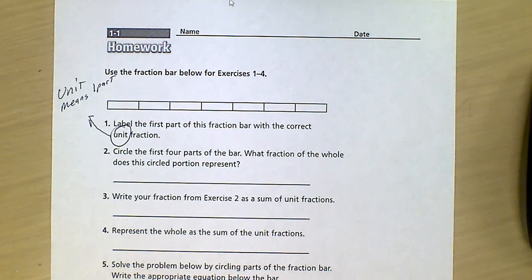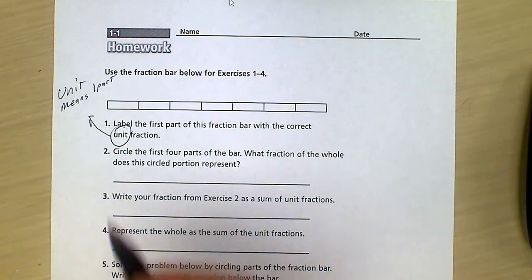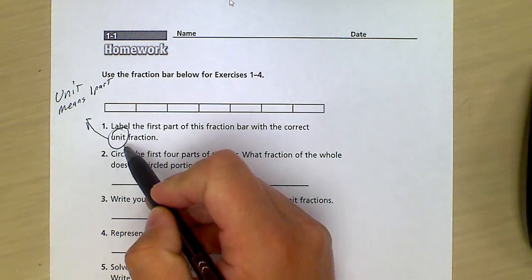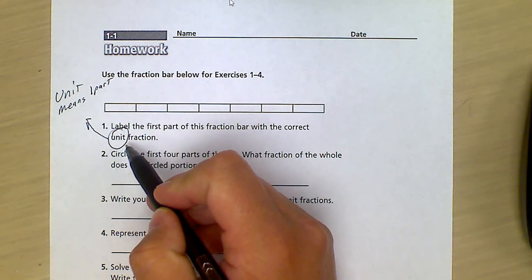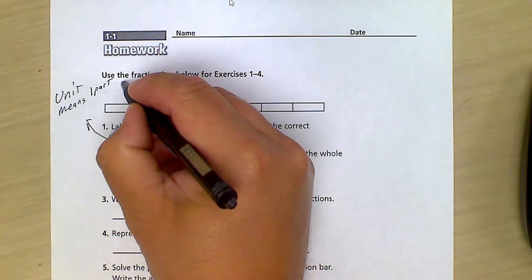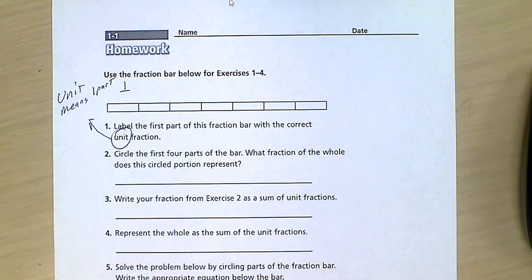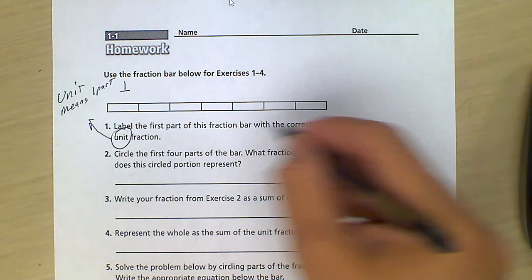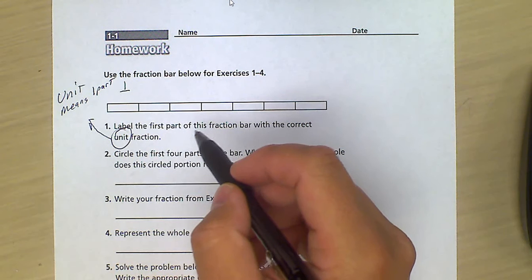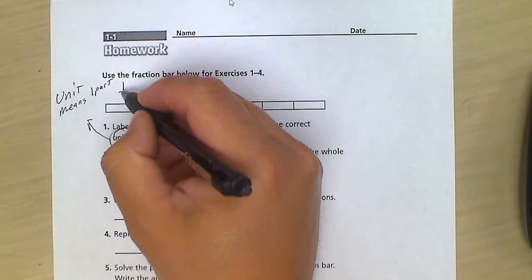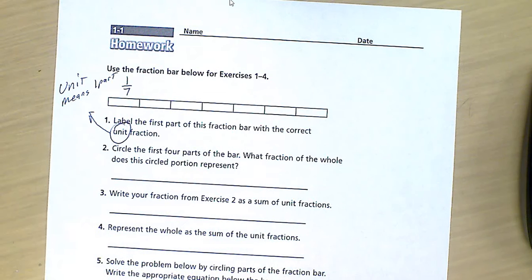So unit means one part, just like we said. Label the first part of this fraction bar with the correct unit fraction. So this would be one part out of how many total parts do you think? Yes, 7. 7 parts, because if we count, there's 7 blocks in here, so it's broken up into sevenths. So our unit fraction is 1/7. So does everybody have a 1/7 over that first bar?